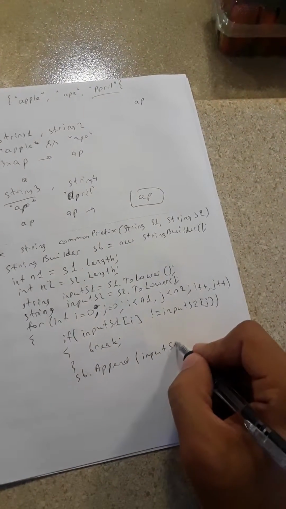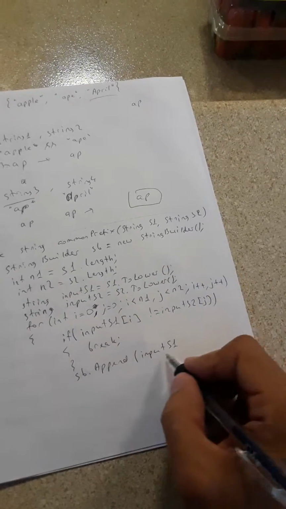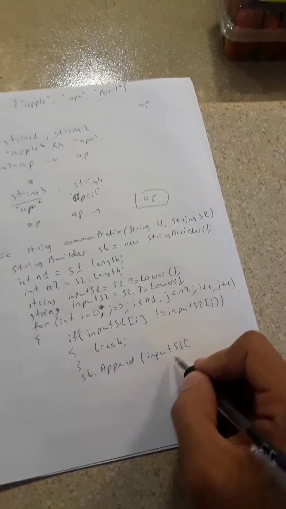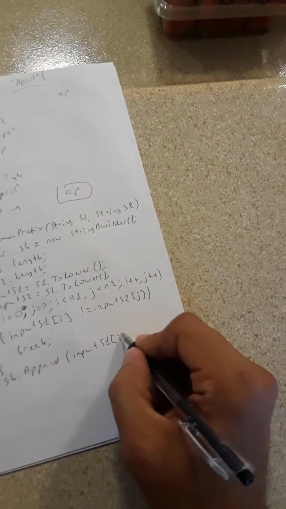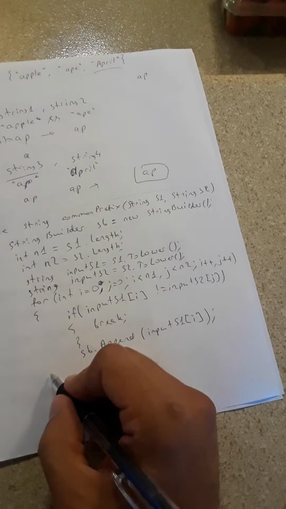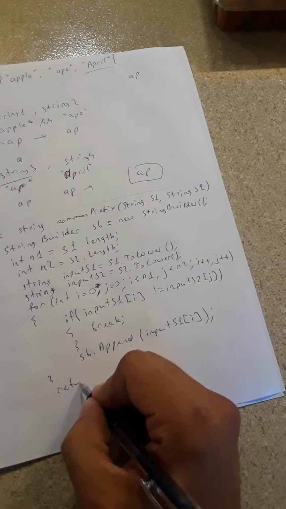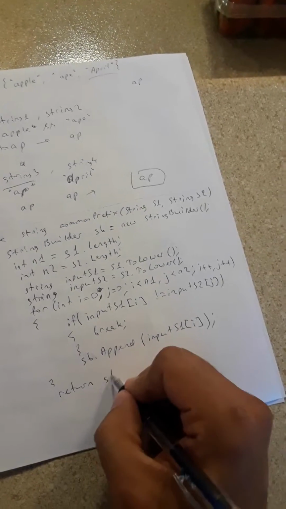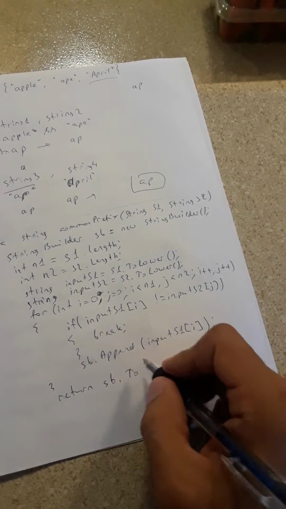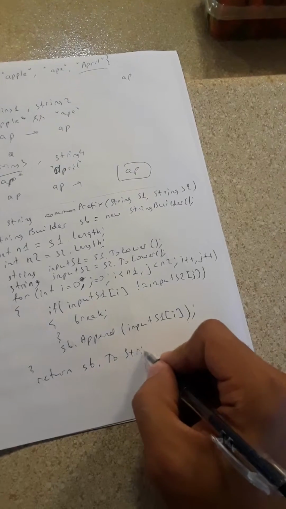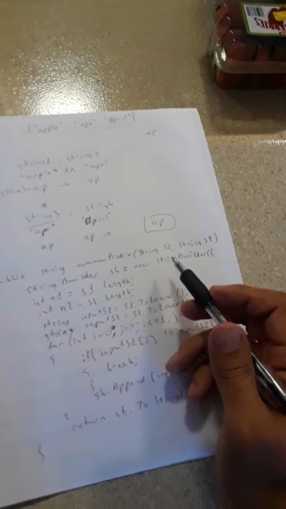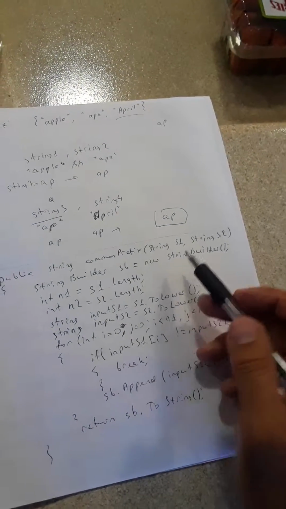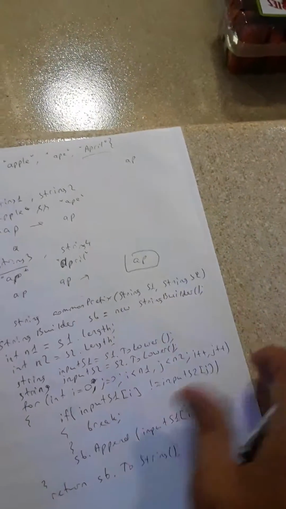Since they are similar, I will just take characters from one of these strings. And at the end, I will return the string builder converted to string. So this function is just to find the common prefix of two input strings.